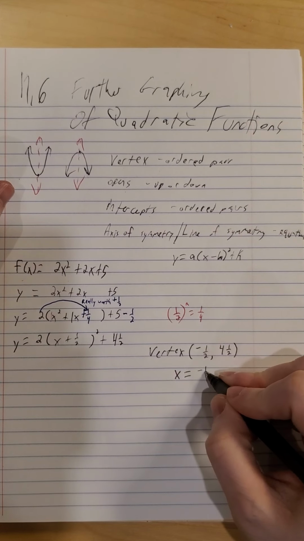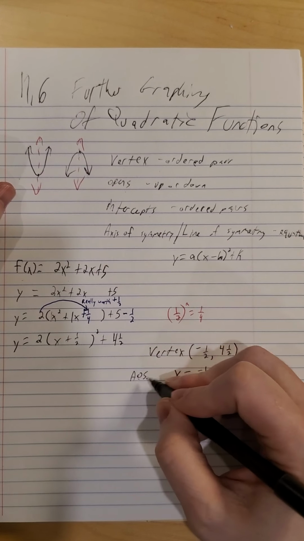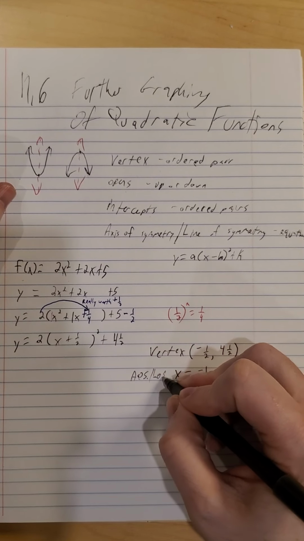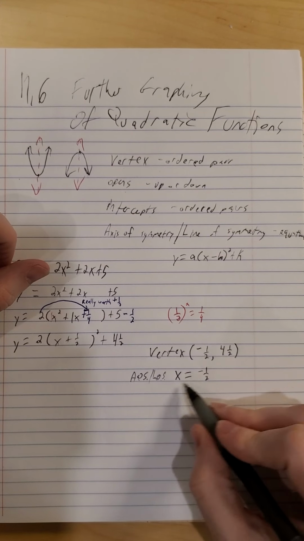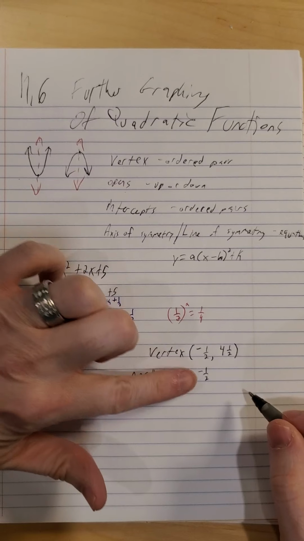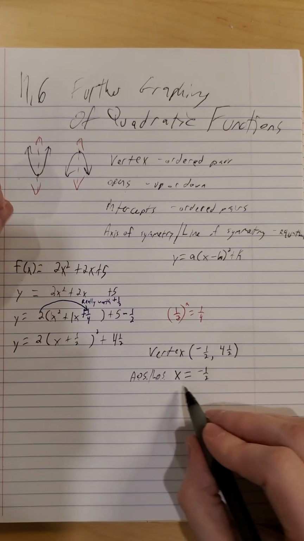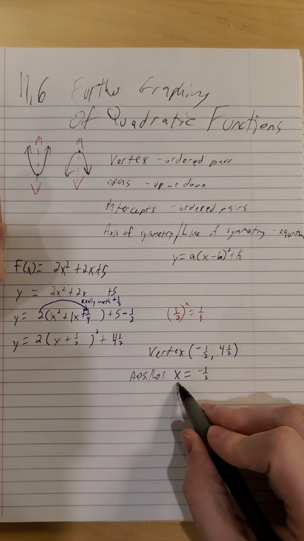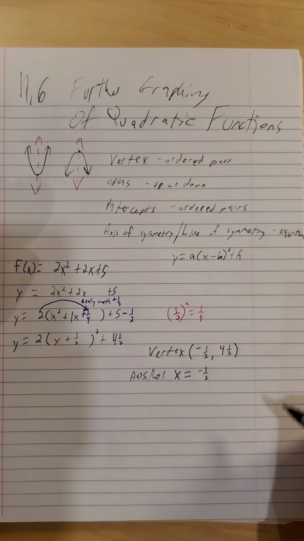So x equals -1/2 is our axis of symmetry, also called line of symmetry, whichever version you prefer. You do need both sides of the equation, though. You can't just say -1/2. That's x equals -1/2. Otherwise, I don't know. Do you mean x equals -1/2, y equals -1/2, what equals -1/2?